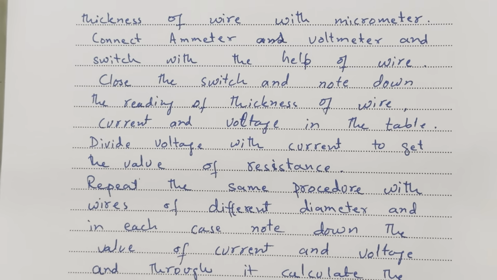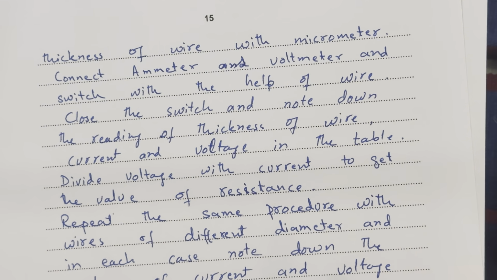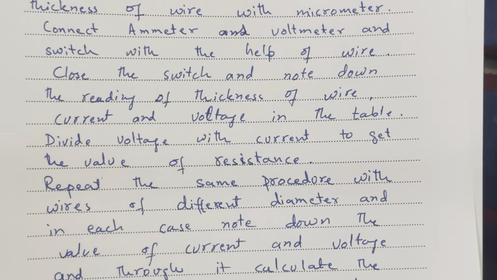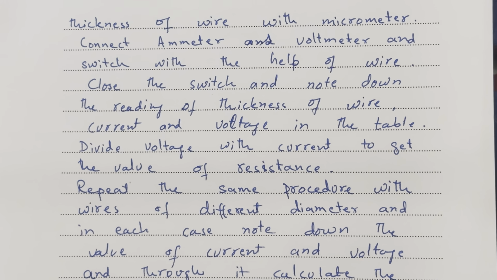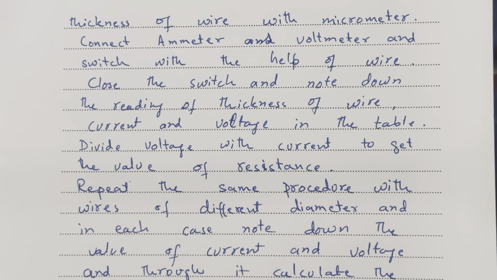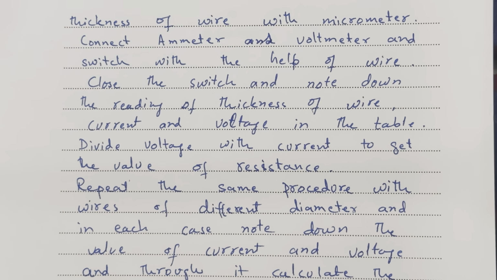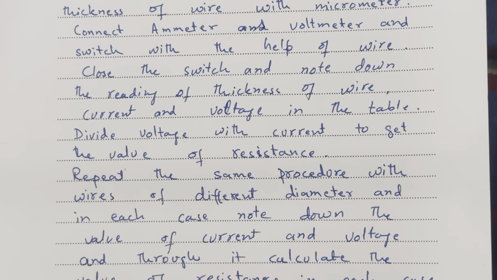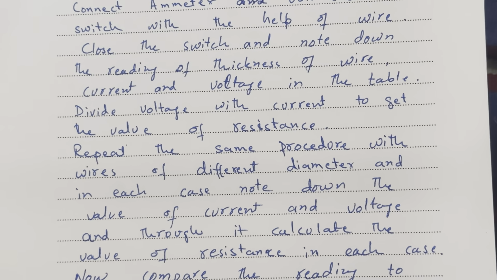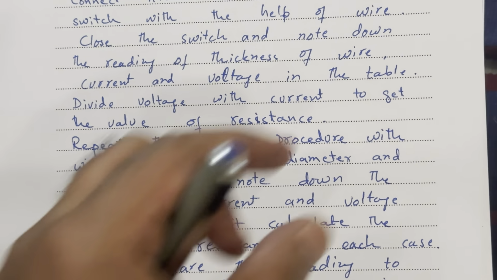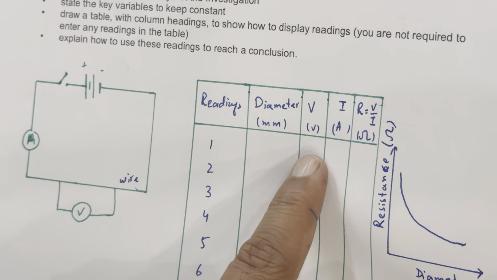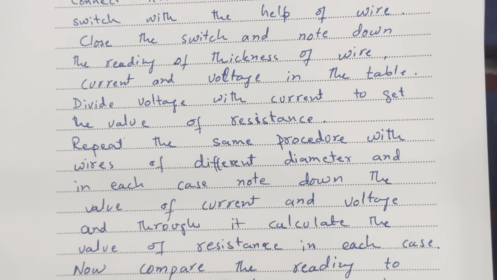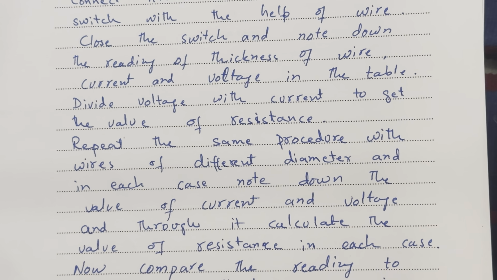Now measure the thickness of the wire with a micrometer. Now connect the ammeter and voltmeter and switch with the help of the wires. Close the switch and note down the readings of thickness of the wire, current and voltage in the table which we have shown on the first page. Divide voltage by the current to get the value of the resistance.